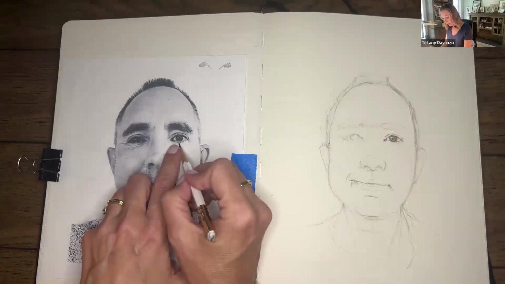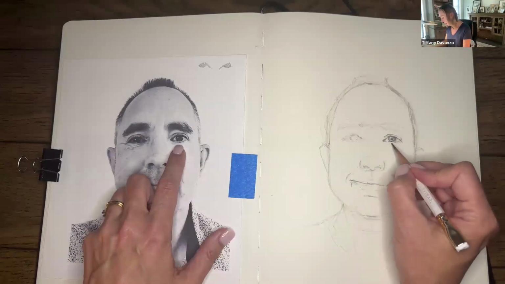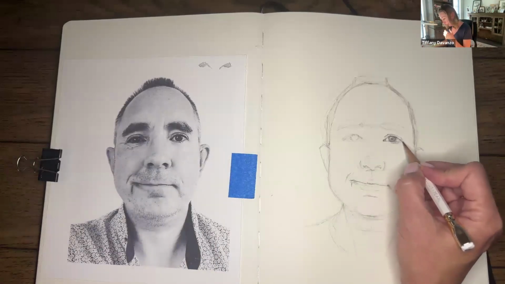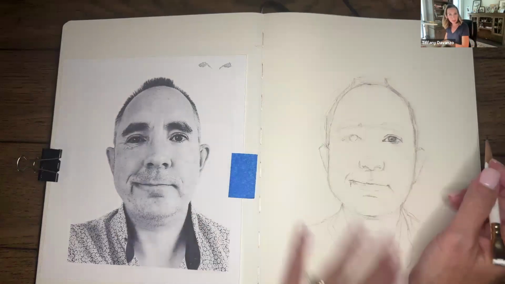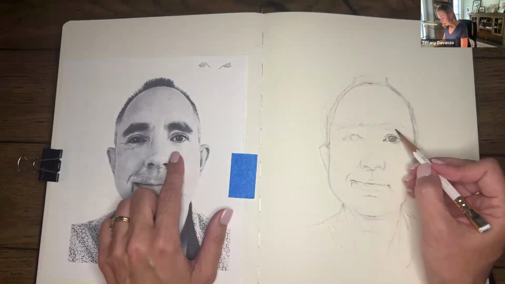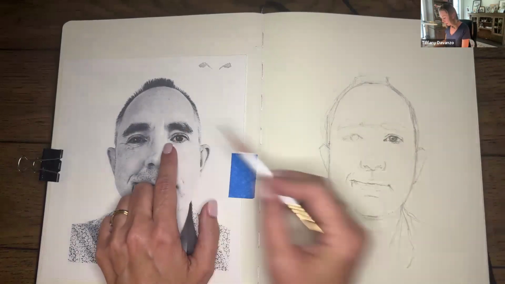And you can see right underneath his eye, if you look carefully, you can see a little space before his lashes start, the thickness of that lower lid. So I'm just going to give it a little light dot, dot, dot to kind of indicate that. And then let's go and do this eyebrow. So we have a really nice shadow there.